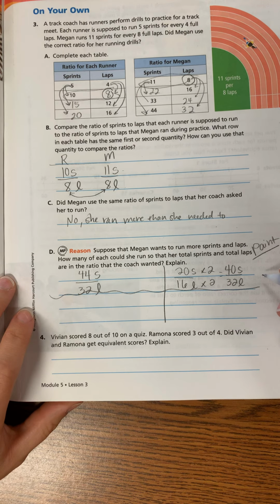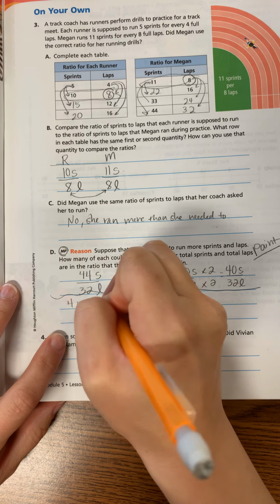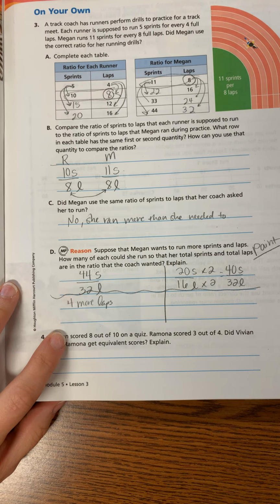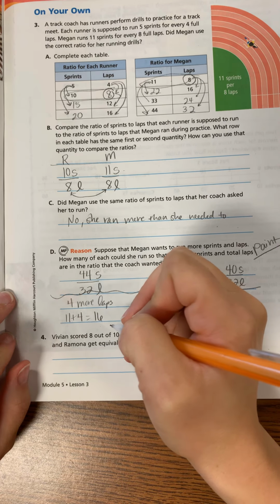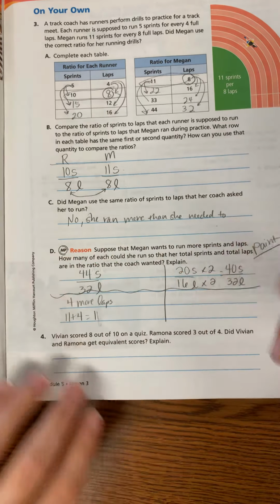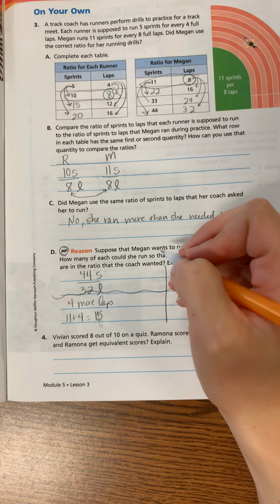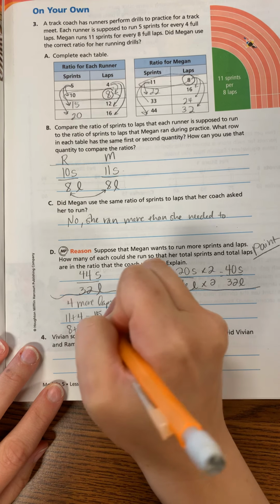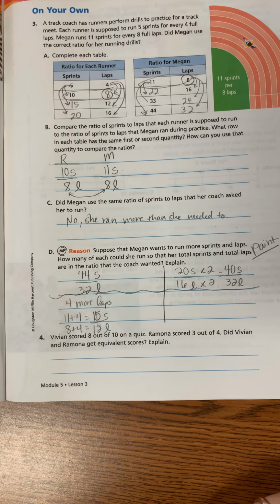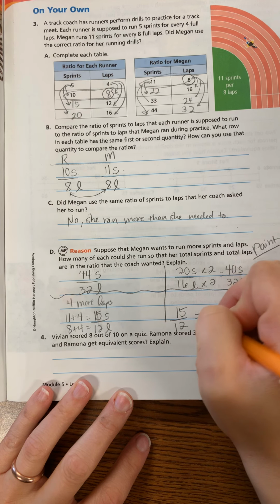What if she could just run 4 more laps? So that would bring her first total 11 plus 4. That would get it to 16. I'm sorry, not 16. Holy moly, guys. 15. Everybody makes mistakes. Okay, and then 8 plus 4 will get her to 12 laps. So here's sprints, here's laps. And that ratio, 15 to 12, would be equivalent to 5/4.